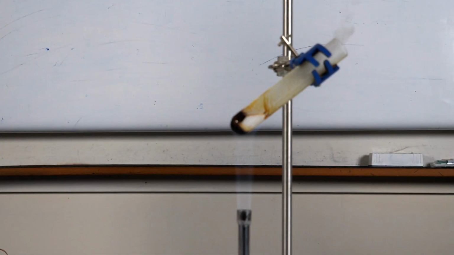It's not taken much heat energy at all from the Bunsen burner to melt the sugar, and in fact you can see it's now also boiling. So that suggests that simple molecules have a low melting point and also a low boiling point.